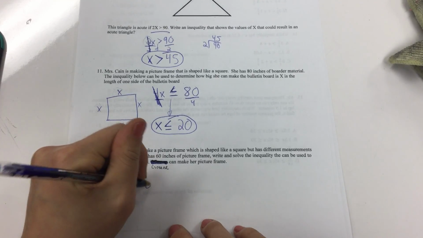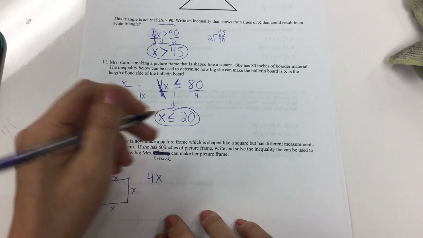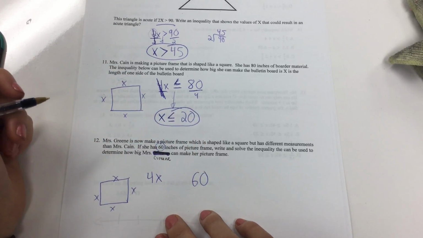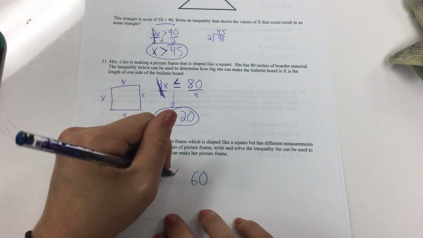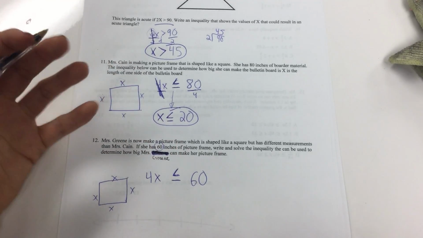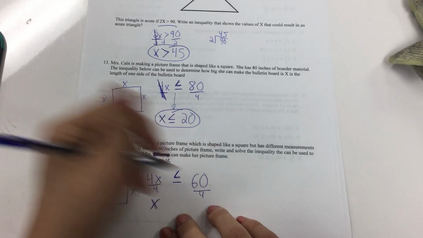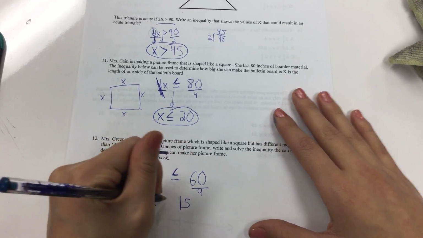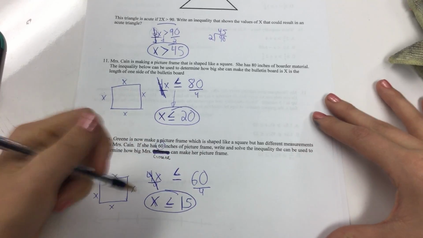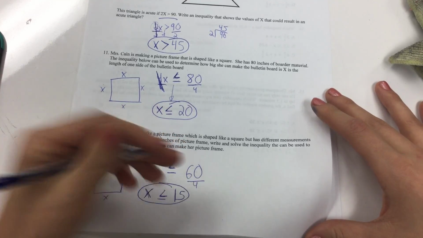Apparently it's the same problem. I know I have 4x because I have 4 of these and then it's x. But this time there's 60 inches of picture frame. So again, I should probably have less than or equal to because I can't spend more than I have. If I divide both sides by 4 to get x by itself, I should get 60 divided by 4, which is 15. And I keep the sign because I did not multiply or divide by a negative number.